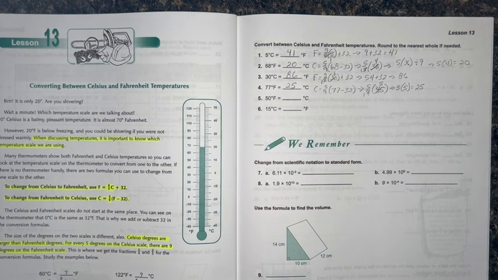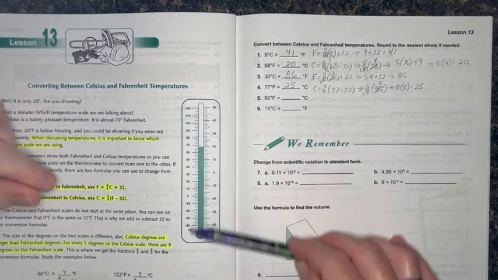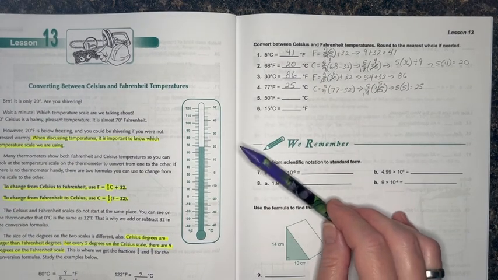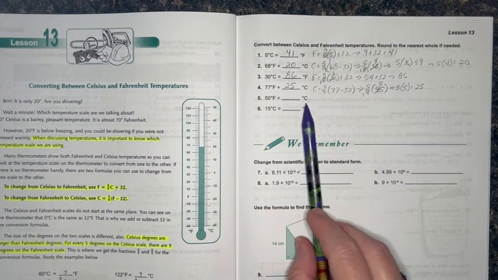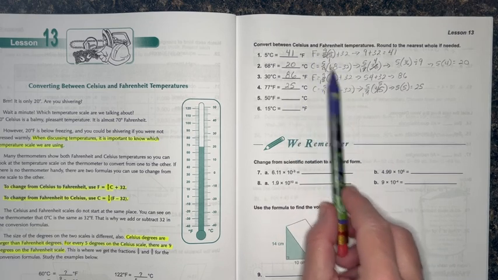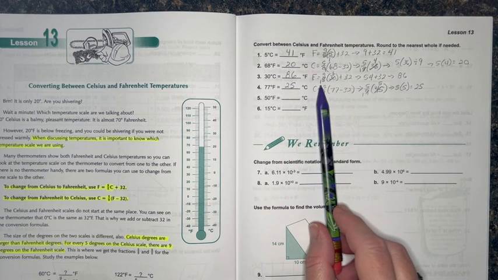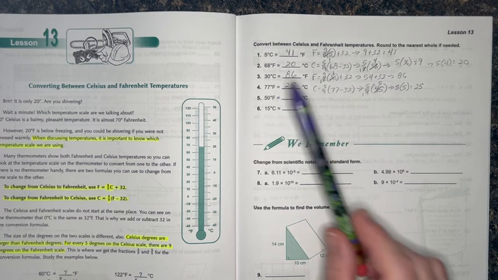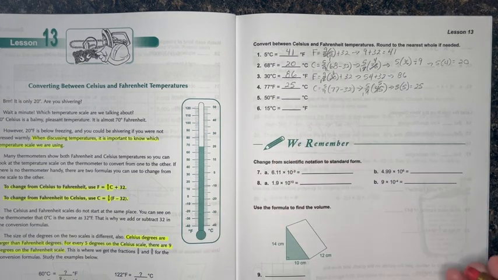I will leave the last two for you to do the math with, or look at the thermometer here. But that's how we use our conversions from Fahrenheit to Celsius. Go ahead and finish the We Remember and the last two problems here, and meet me back here when you're ready for lesson 14.